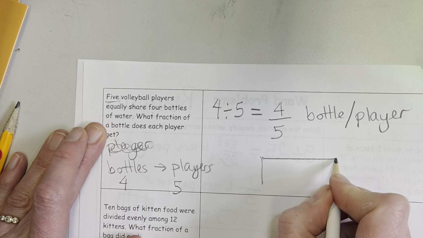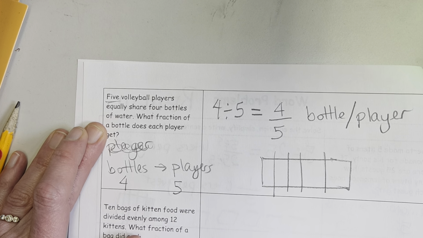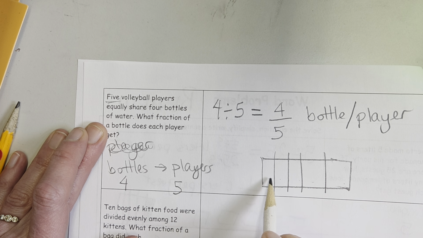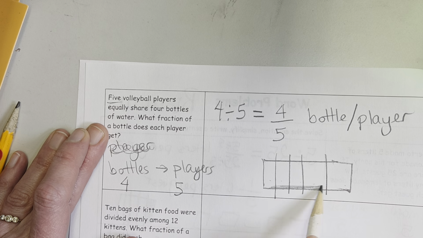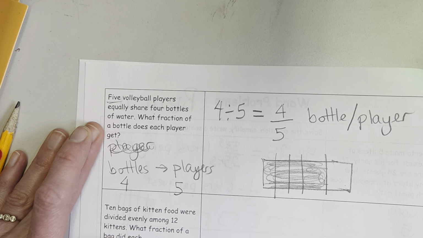4/5 bottle per player. Let's draw that out, please. 1, 2, 3, 4. Oh God, that's not good. But 5 equal sections. 1, 2, 3, 4, 5 equal sections. Not very equal, but here we go. And they get 4/5.